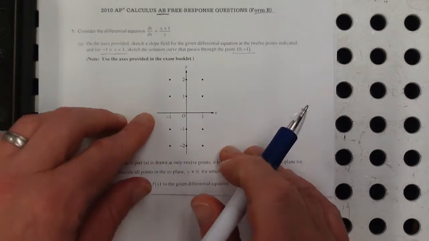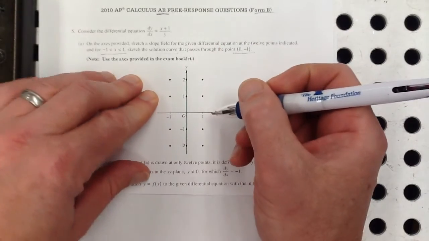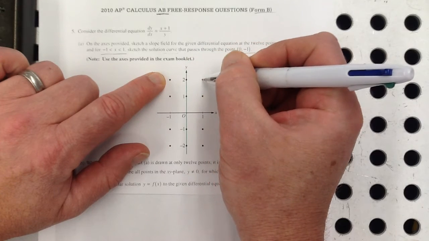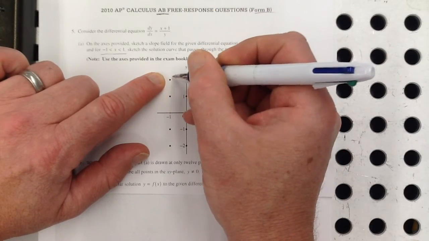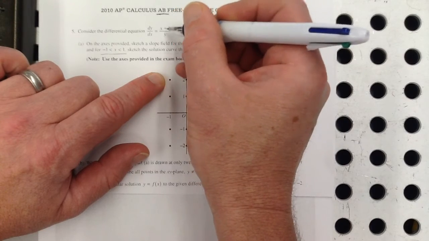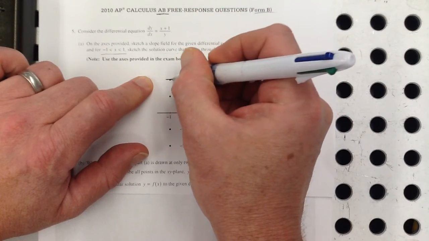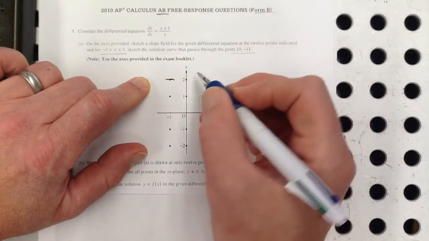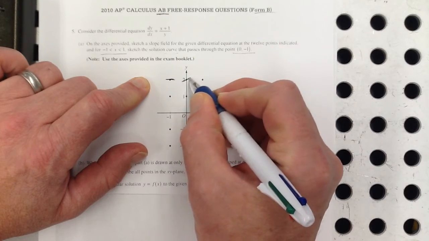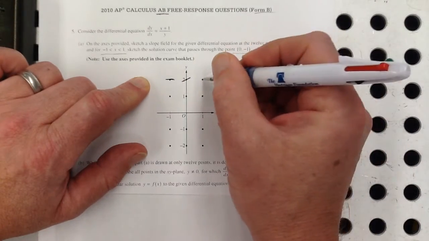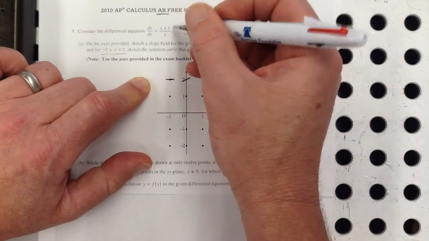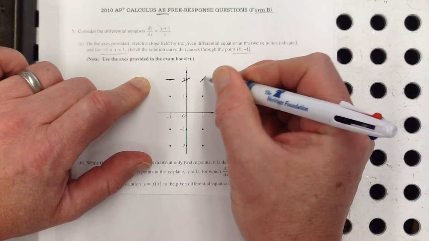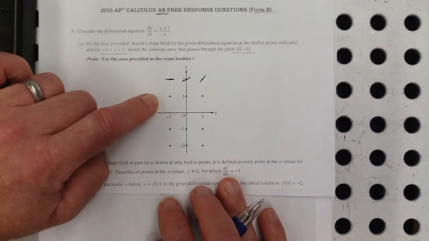All right, so let's sketch the slope field first. Let's start at the top. So the y values here are 2 for all of them, and then here I have -1 plus 1, that's a 0, so I get 0 slope. And then when I move over to here, I have 0 plus 1 over 2, that's a half. So nobody's going to get out their protractor here, but you do your best to get those as close as you can. And then 1 plus 1 over 2 is 1. A slope of 1, nice 45-degree there.